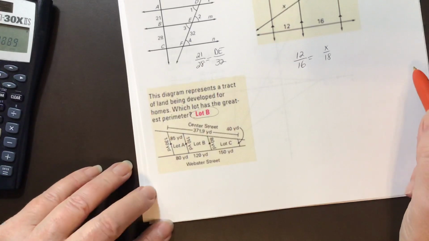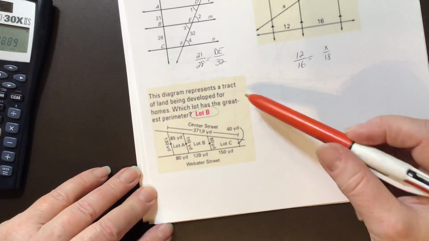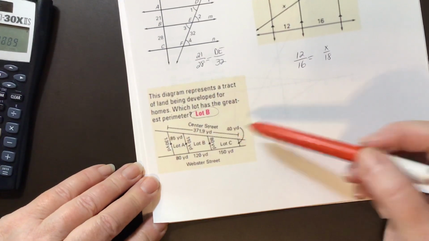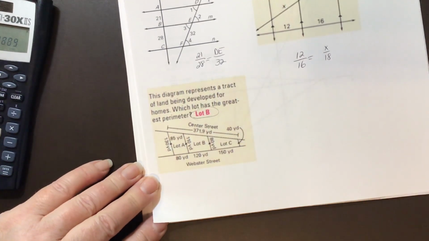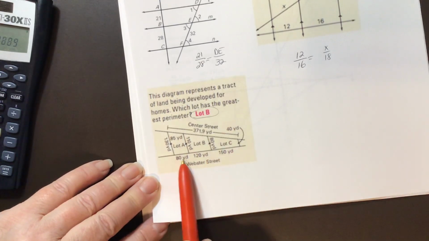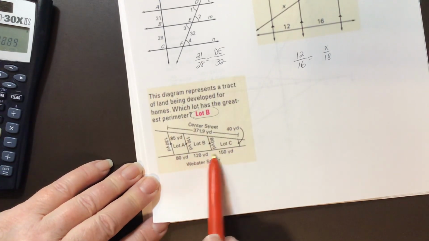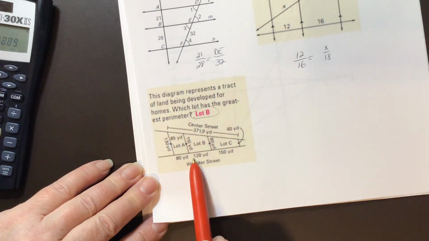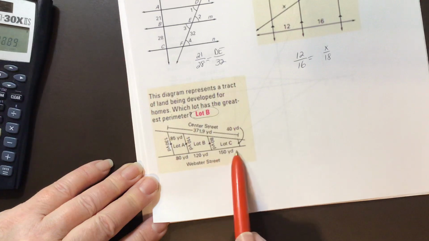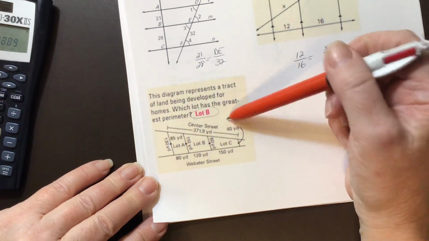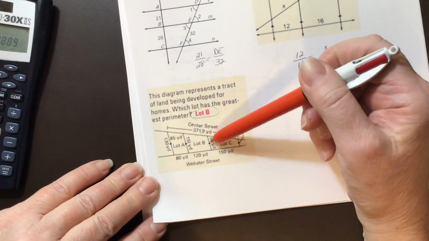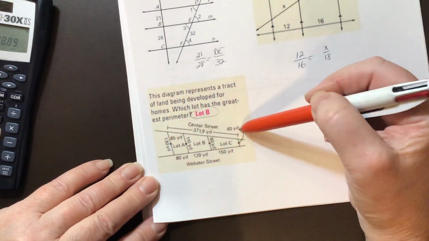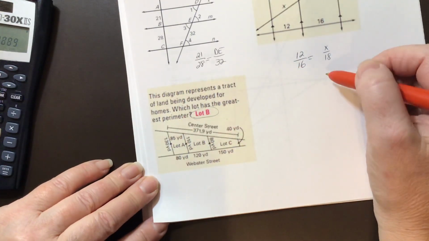Now, this next example, I thought we were in for a challenge with this one. It says this diagram represents a tract of land being developed for homes. Which lot has the greatest perimeter? Well, if we look at all these numbers, the frontage here on Webster Street, we have 3 parallel streets. This one has an 80 yard frontage, 120 yard, 150 yard. And then we know that this piece is 40, 80, 110, 130. And then we note that this whole center street is 371.9.